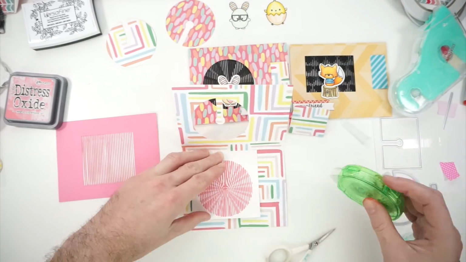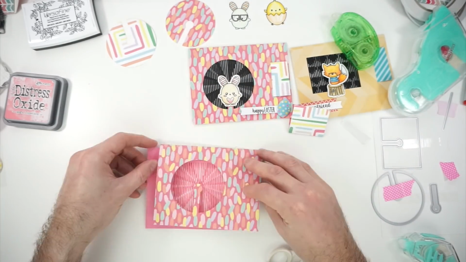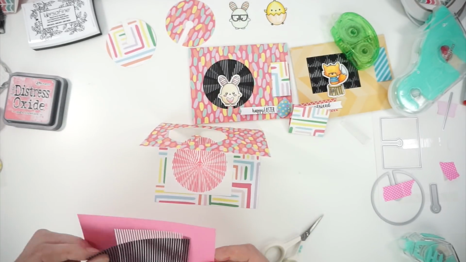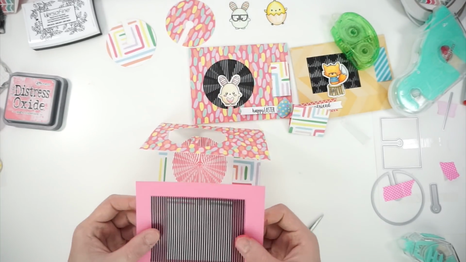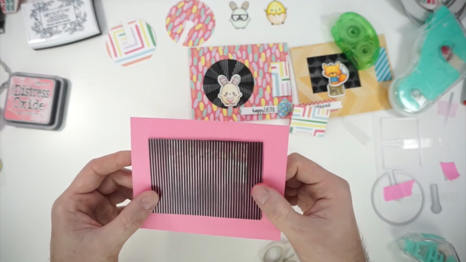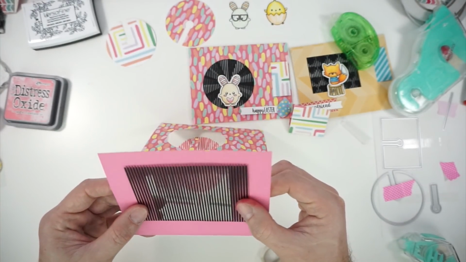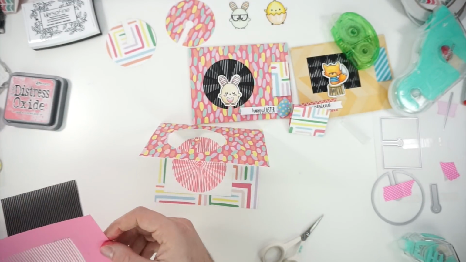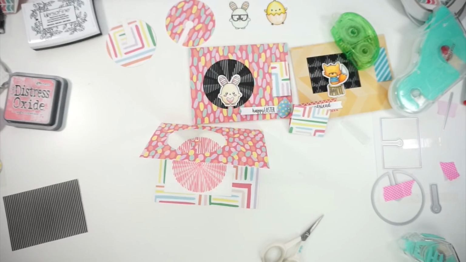So I glue this down just like I did in the first project, and again, just to make sure it's working right. And we want to cut out the grid the same size as we did the black grid, which is a 3 by 4, 3 inch by 4 inch piece. You want to leave some solid paper on each side because you still need to attach the pull tab.